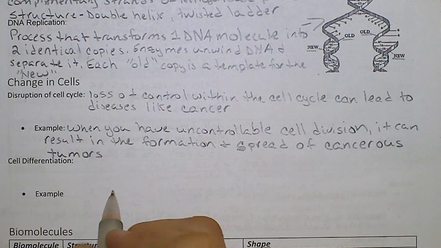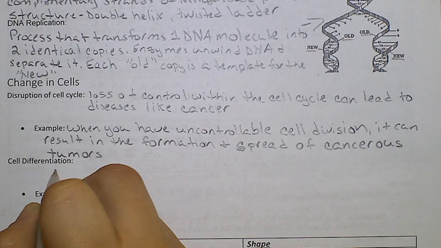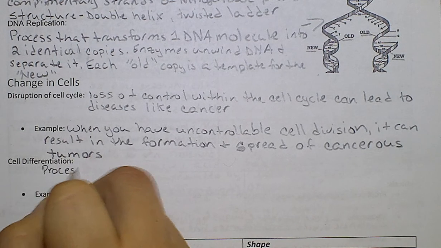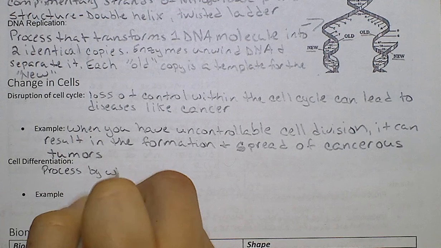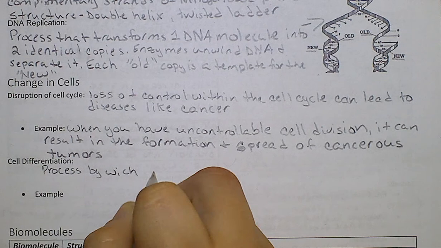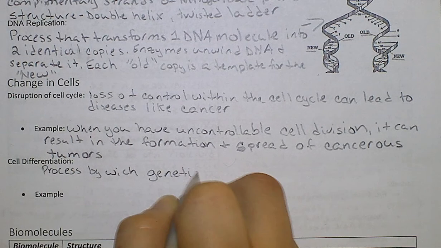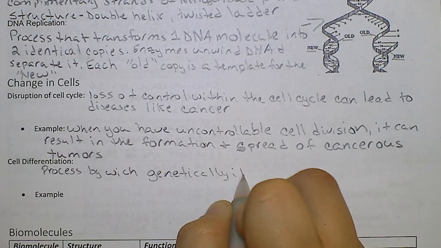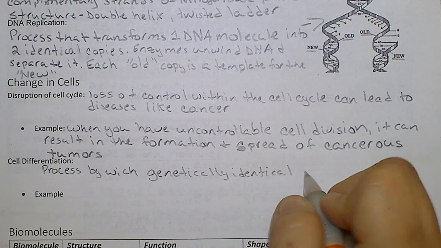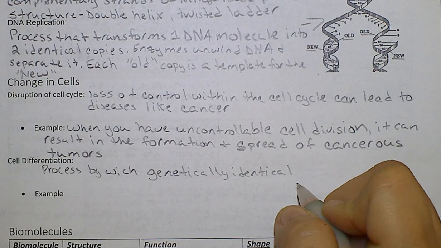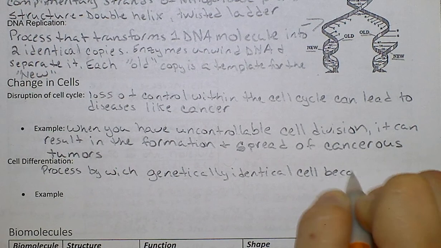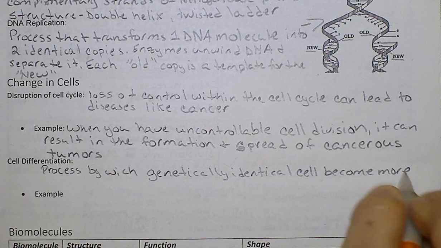Okay, so cell differentiation is the process by which genetically identical cells become more specialized.